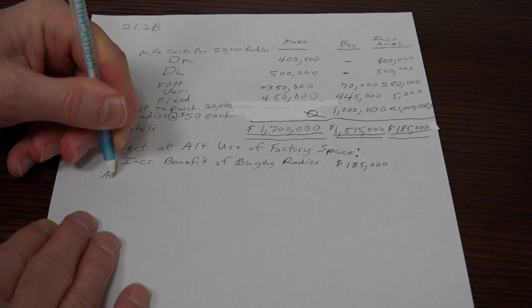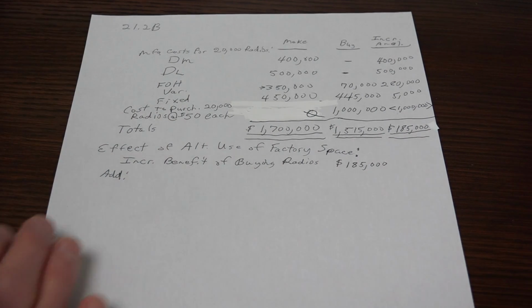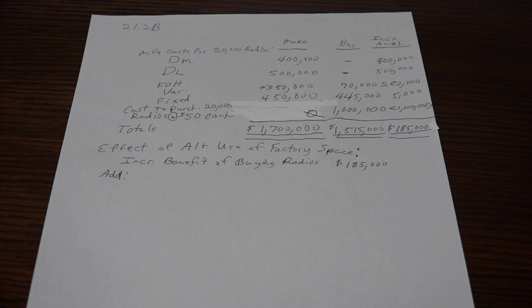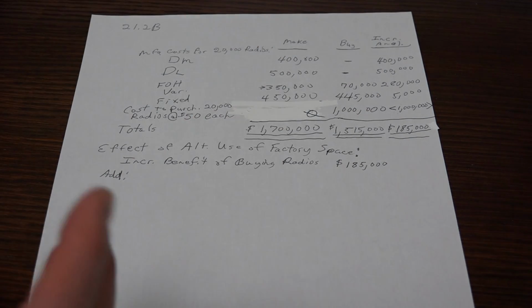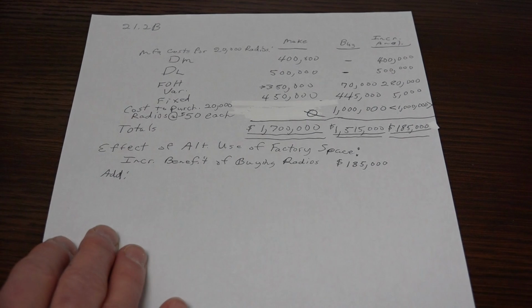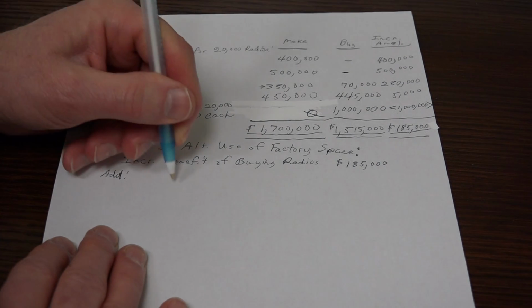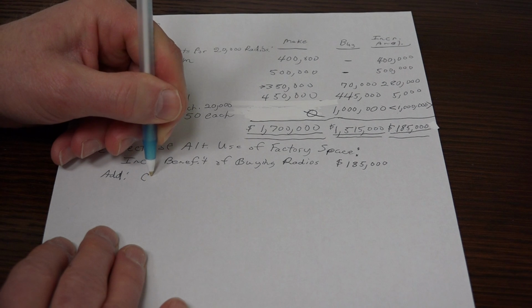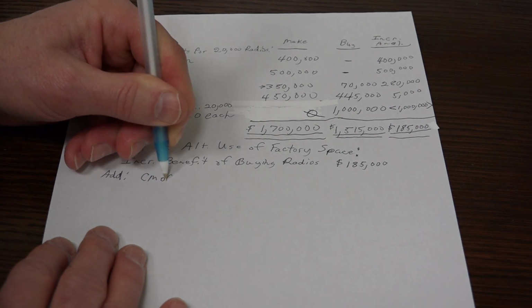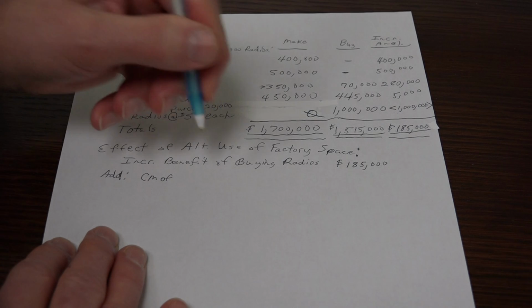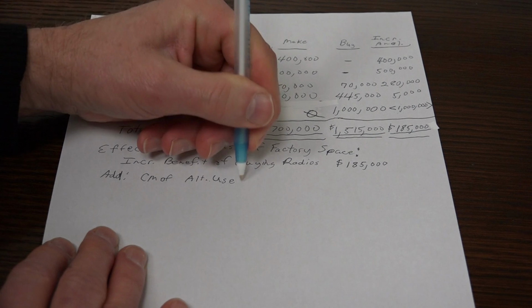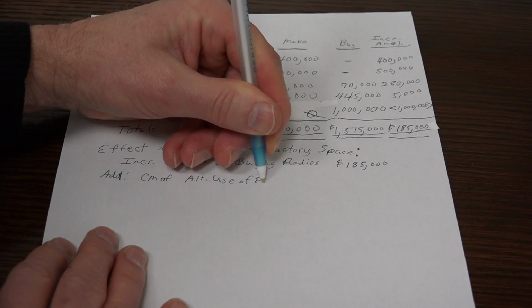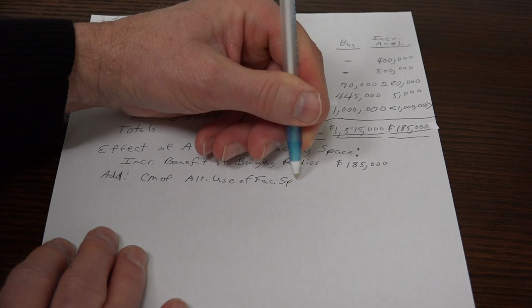And so to that, we're going to add the contribution margin of this new product that we can produce because of freed up factory space. And so we'll put contribution margin of alternative use of factory space.